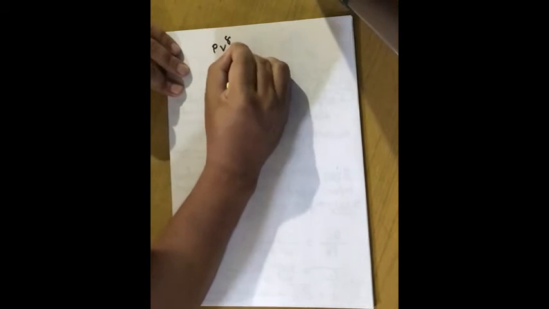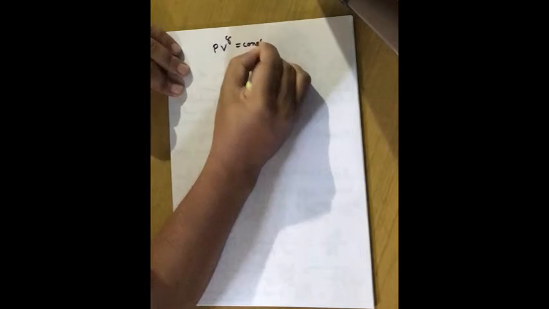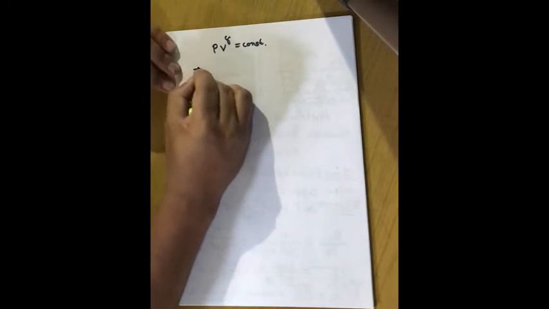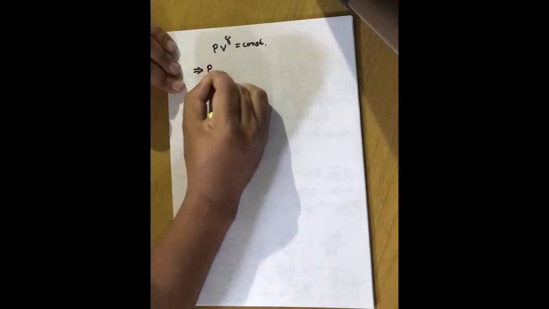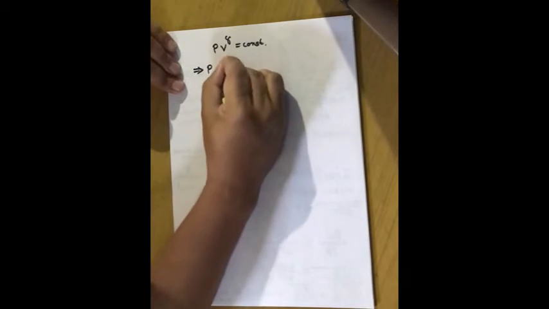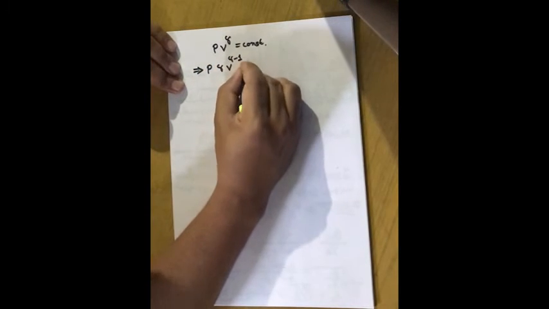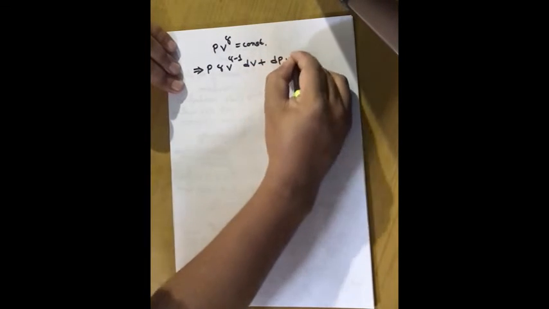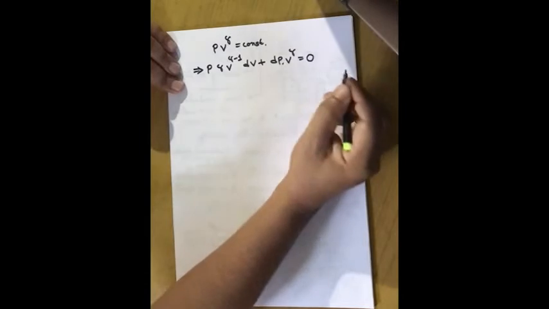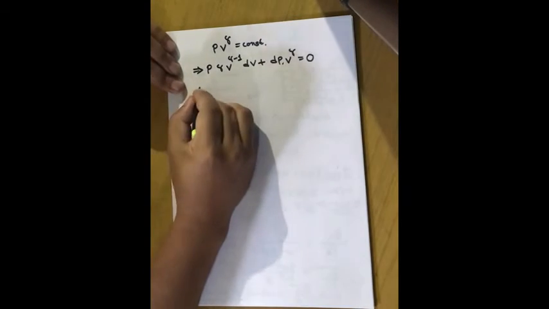Now let's write the equation of state as P V to the power gamma is equal to constant. And similarly, we can do the differentiation of P and V. So what we will find: P gamma V to the power gamma minus 1 into dV plus dP into V to the power gamma is equal to 0.